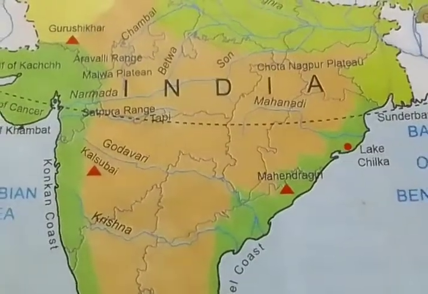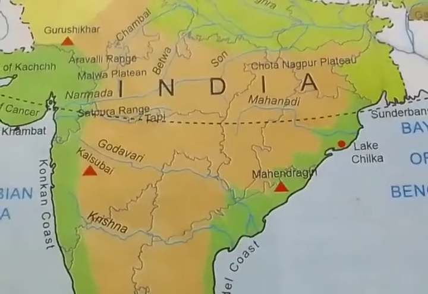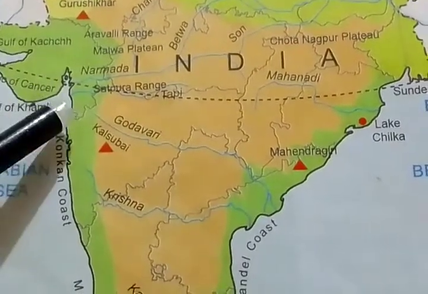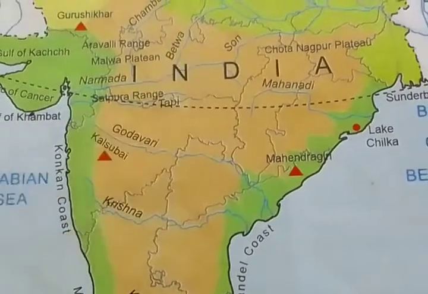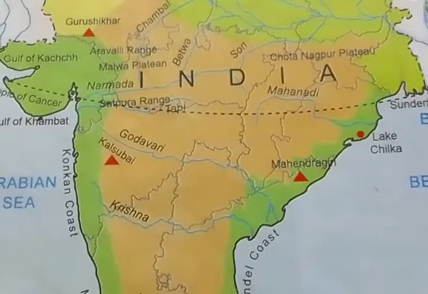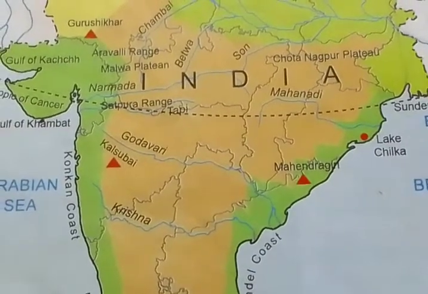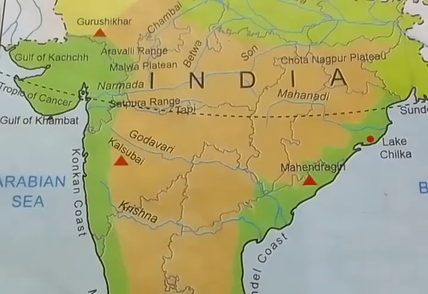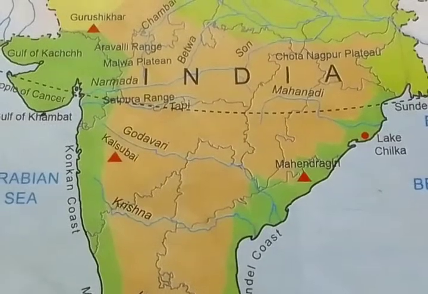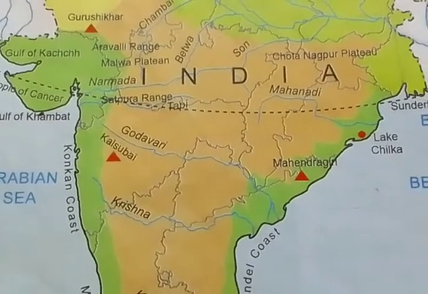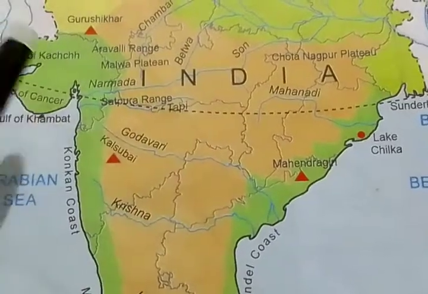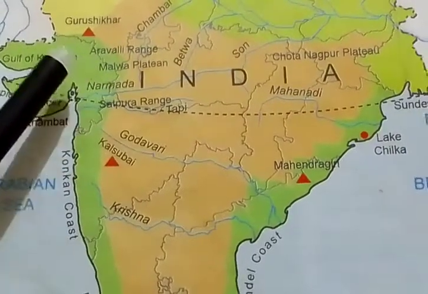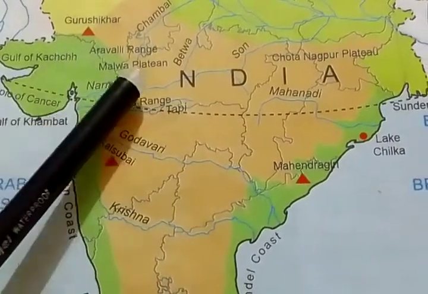The rivers in this region flow from southwest to northeast. It indicates the slope of the region. Its slope is from west to east, just like here it is high and here it is low. The slope is from west to east.